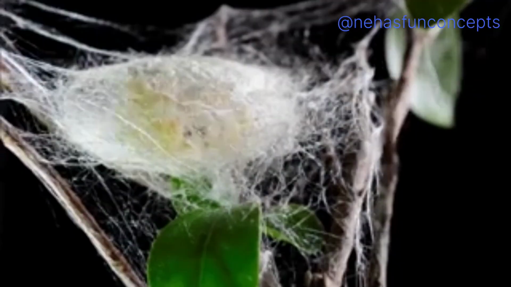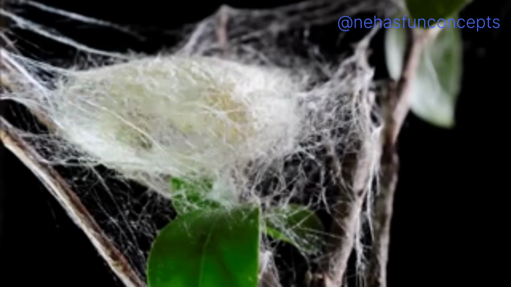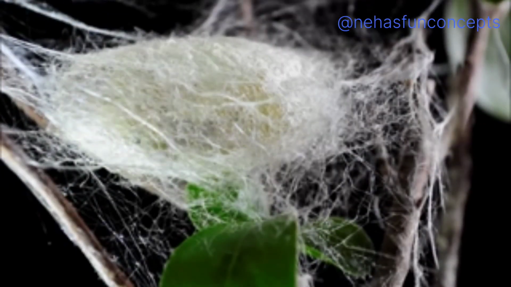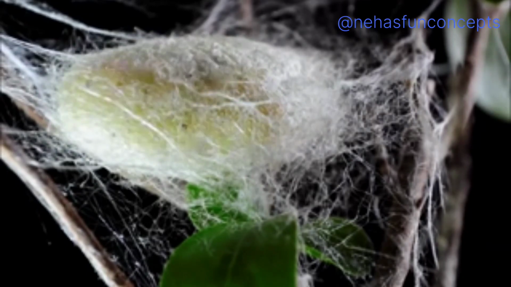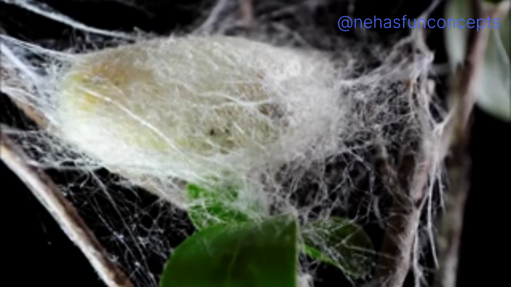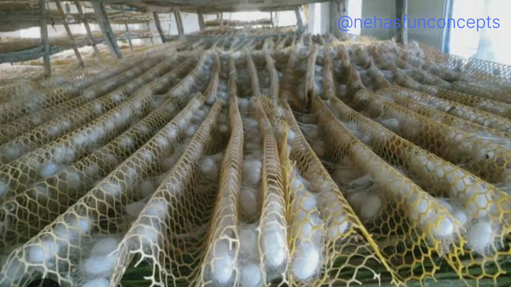As you can see, this is a cocoon and the silk moth is inside the cocoon. These cocoons are collected and the silk thread is obtained from them. The rearing or breeding of silkworms for getting silk is called sericulture. The sericulture is shown in this picture.